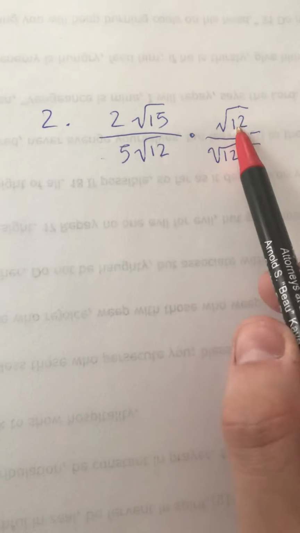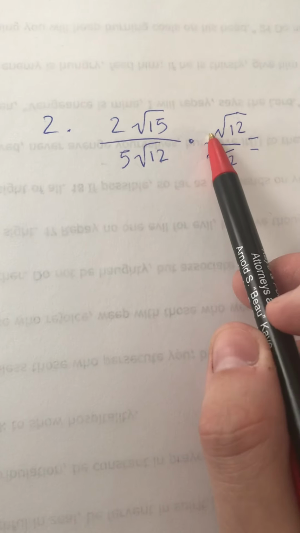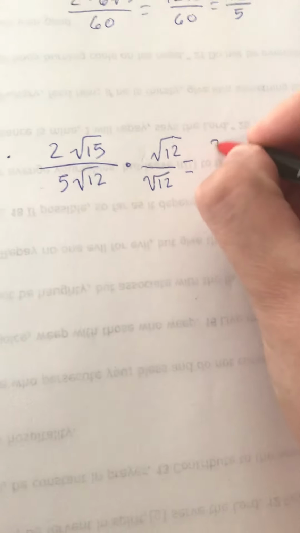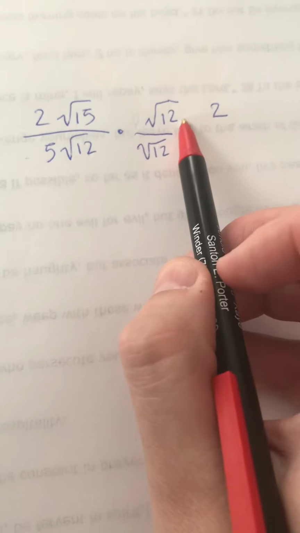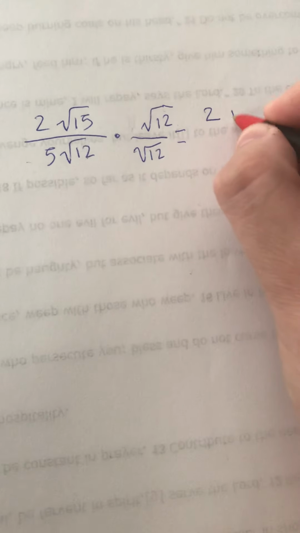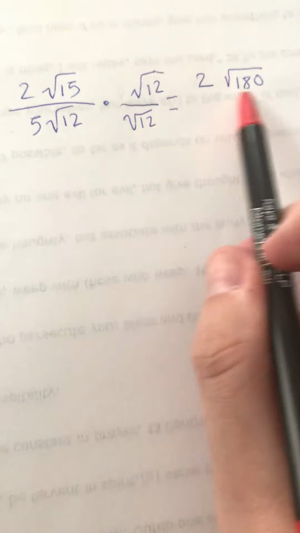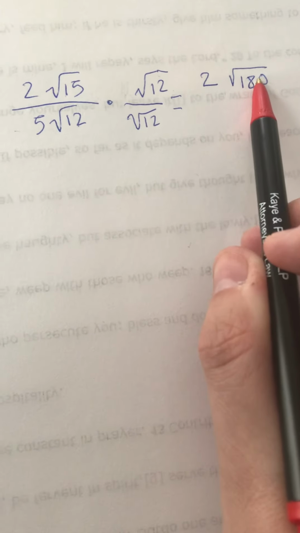Then we multiply by what's inside the radical, and then outside the radical with what's outside. So 2 times 1, I guess, or nothing, right, would just be 2. And then 15 times 12 is 180. Okay, so we put that in our calculator, that's what we get.